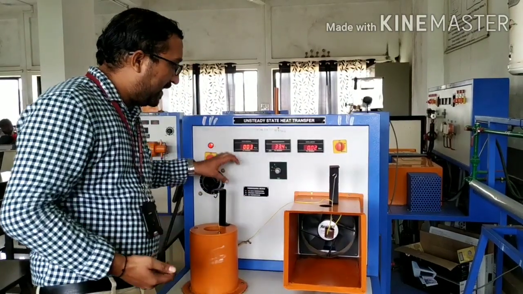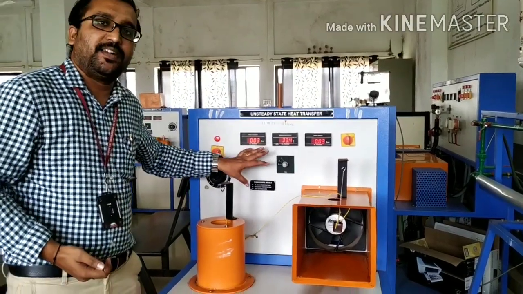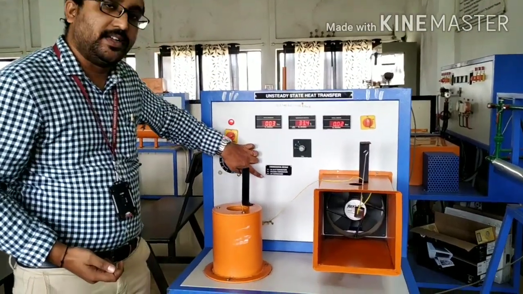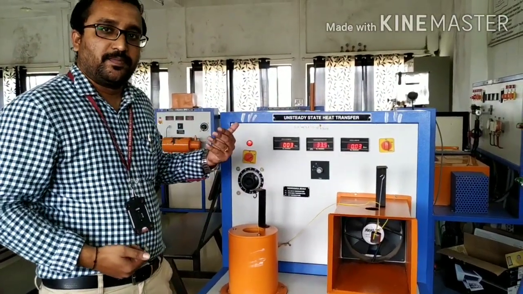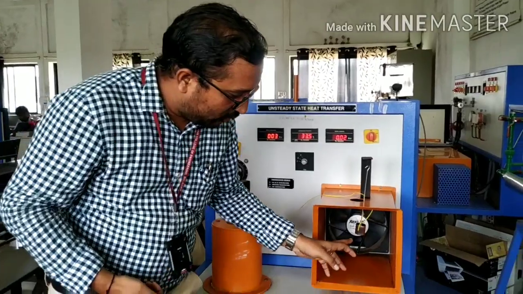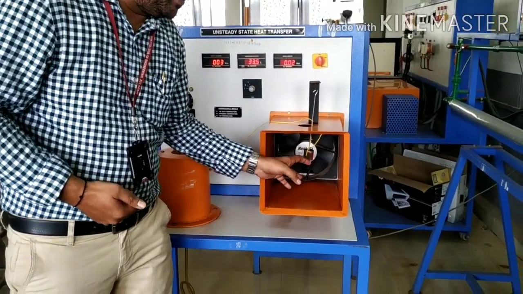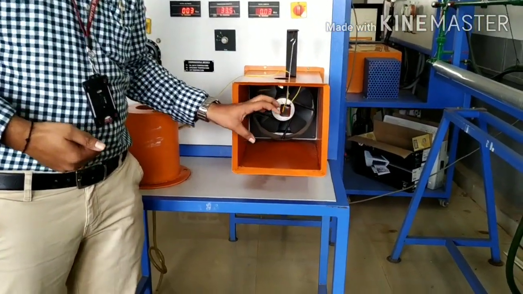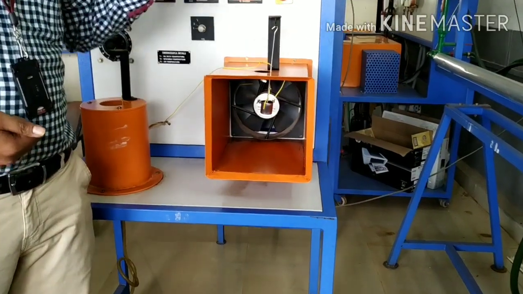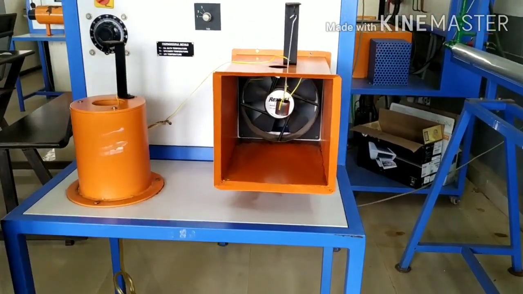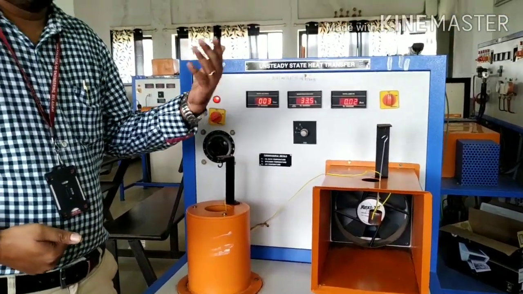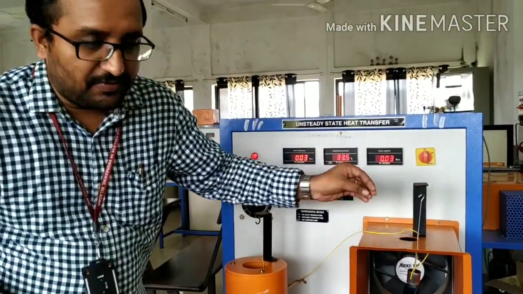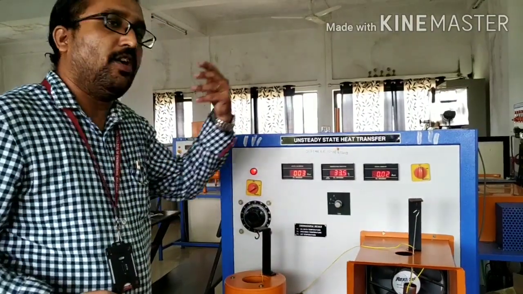So this is how we carry out the experiment. Only temperature readings we are going to note down. T1, T2 and T3 are most important in arriving at the cooling and heating curves. The specimen material and the specimen dimensions will be known to us. Using that and the material properties, we can proceed to calculate, at any given point of time, the temperature of the specimen, be it in cooling or in heating.